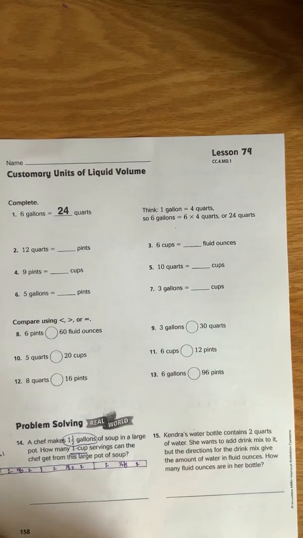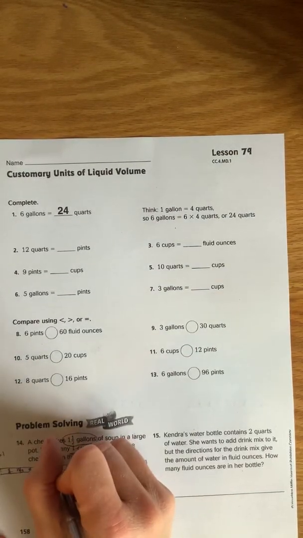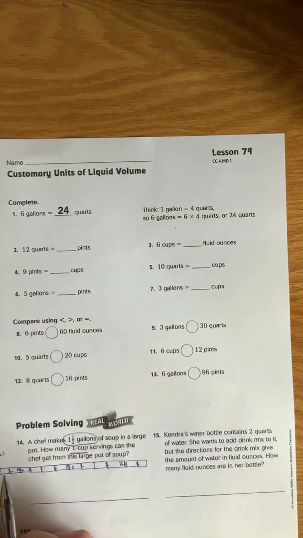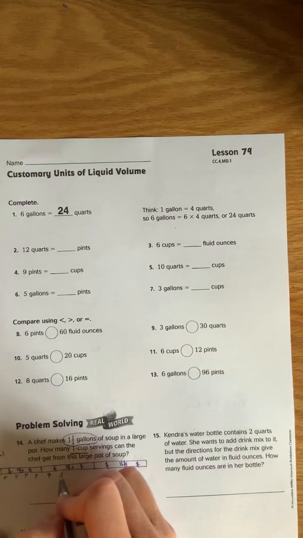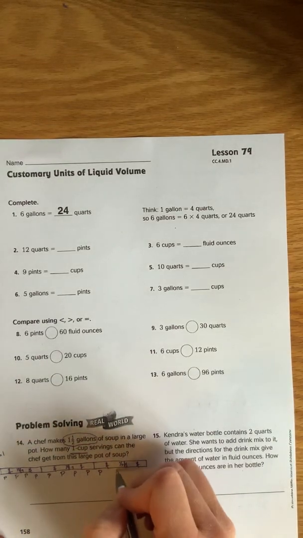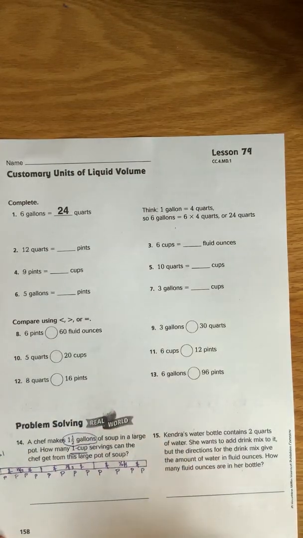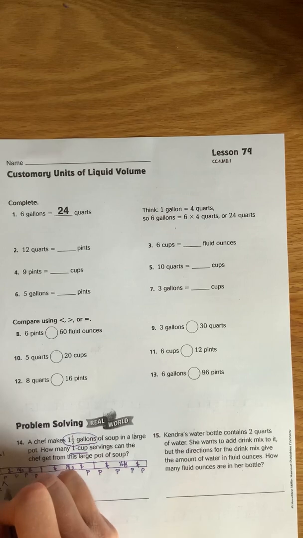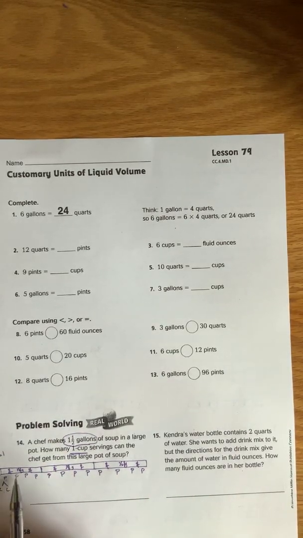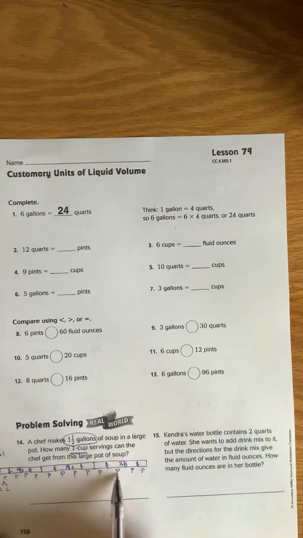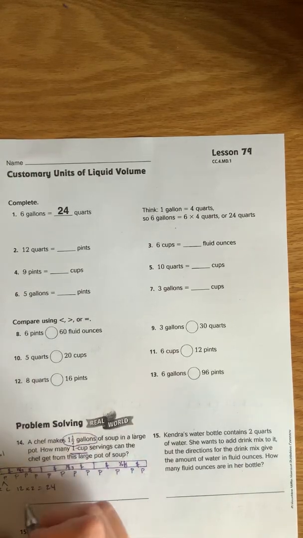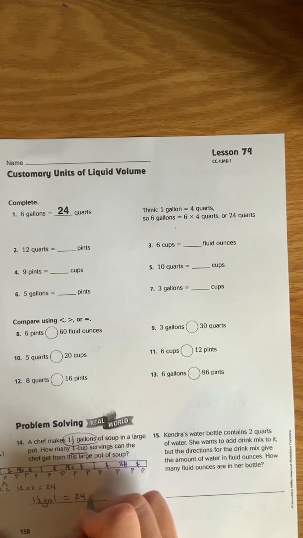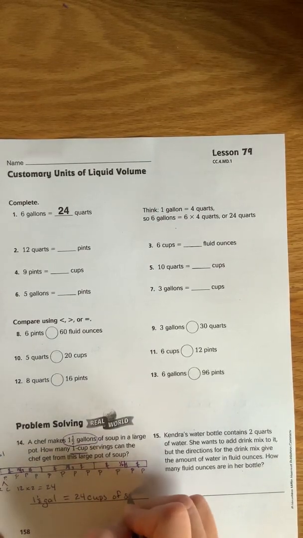I know that there are 2 pints in each quart, so I'm going to cut that in half. So I've got 12 pints. I know there's 2 cups in each pint. Cup, cup. So I'm going to just multiply that by 2. 12 times 2 is 24. So 1.5 gallons is equal to 24 cups of soup.